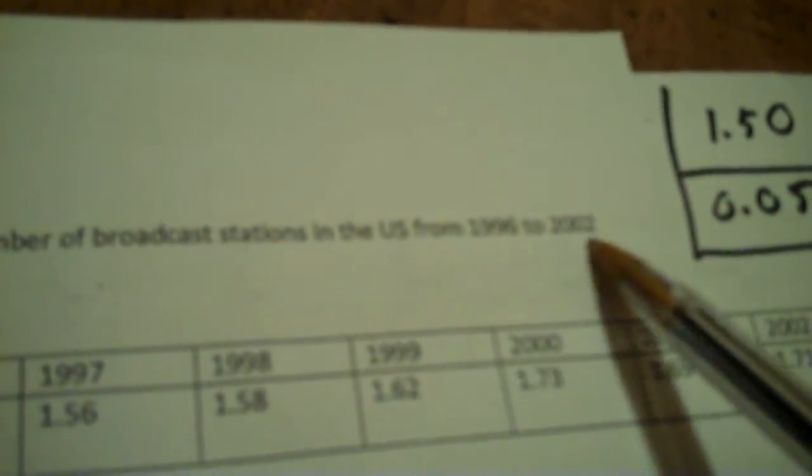I'm going to go over 2 more. The table shows a number of broadcast stations in the U.S. from 1996 to 2002. Now, I don't like those actual years, so I put 0, 1, 2. Is that year always 0? You bet. 3, 4, 5, 6. Now, graph the data and write an equation of best fit. So on the x-axis, we go from 0 to 6.